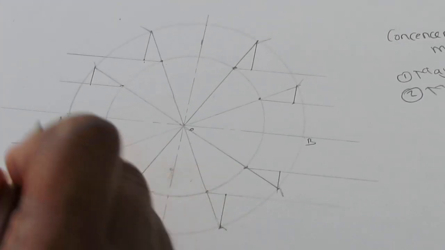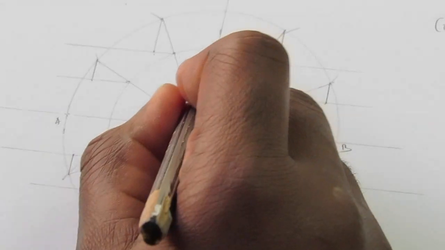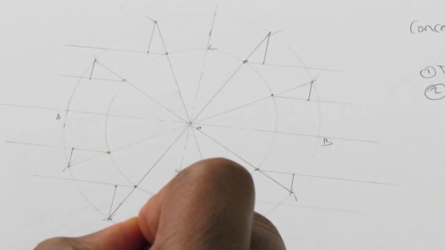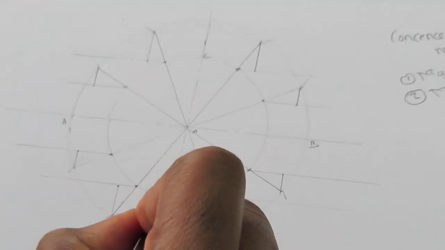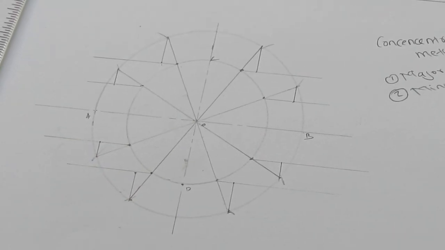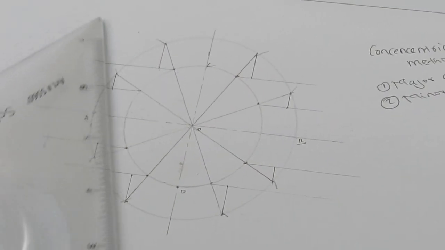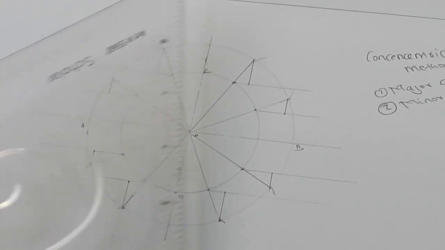And also, the major axis we said is from A to B. Then the minor is this small circle from here. So let me call this C and D. So C and D are the minor axes. So now, let us now go. Let us now begin to construct the given ellipse.